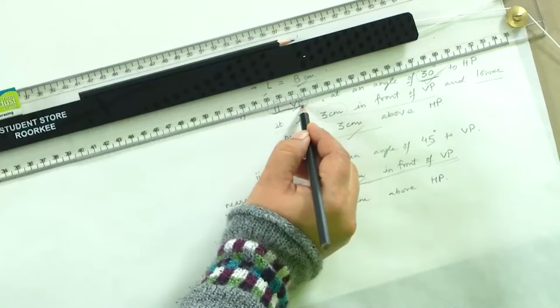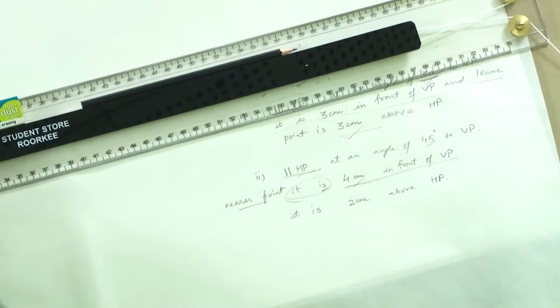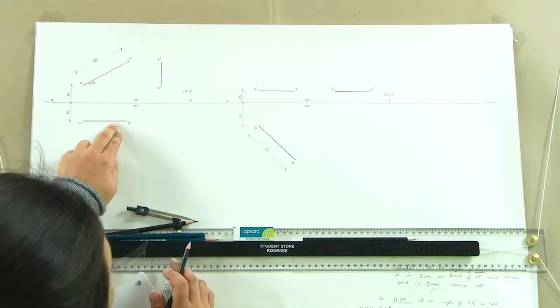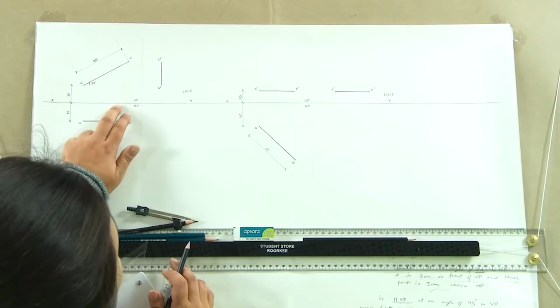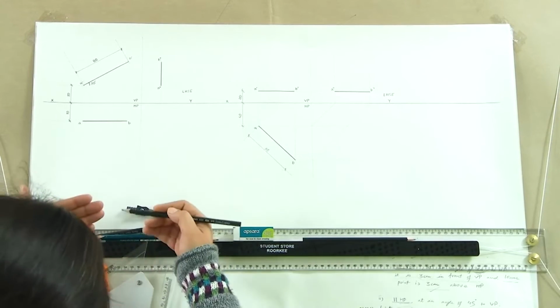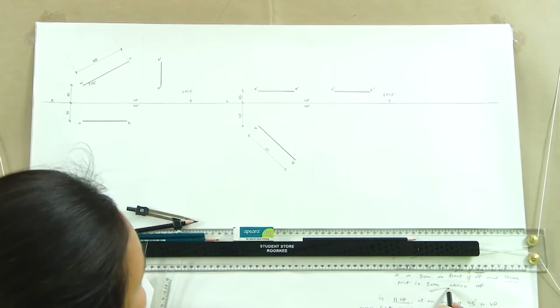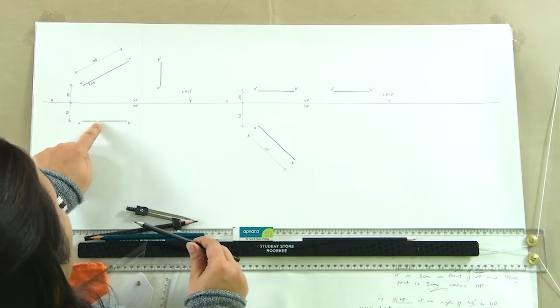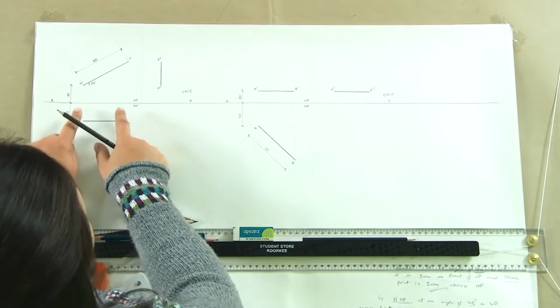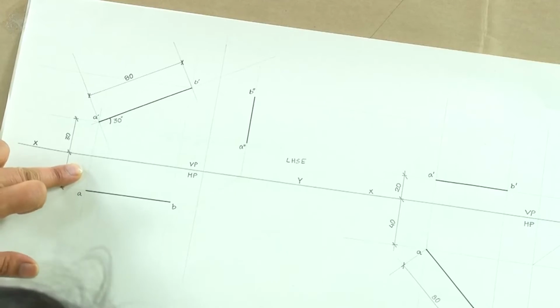The only change in this could be where the line is in a plane. So, for example, in the first case, suppose the line was not just parallel to VP, but it was in the VP. In that case, if the line was in VP, then we will have this line which is in the top view merging with XY. So, it will be in VP at a height of say 3 centimeter above HP, but the moment it is contained in VP, this projection will shift to XY and we will have a darker line here as this vanishes. That is the only change.